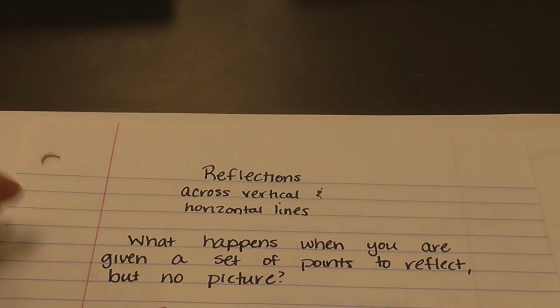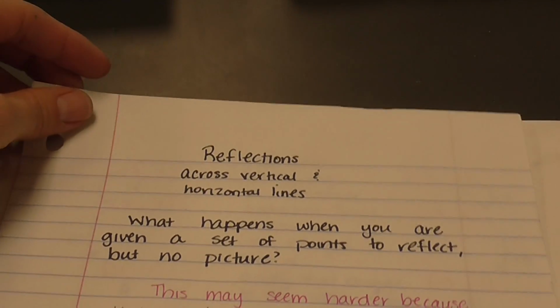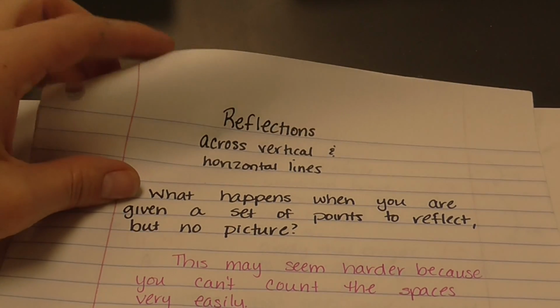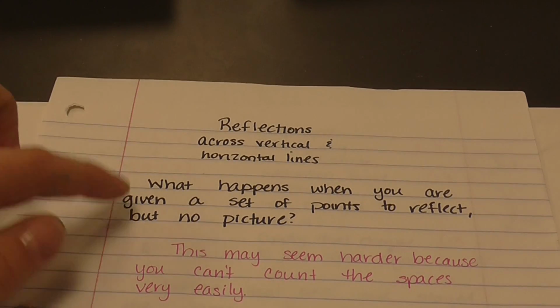Alright, so what we're going to talk about today is reflections across vertical and horizontal lines. So these are reflections that are not just over your x and y axis, but they're across lines that are either x equals a number or y equals a number. Alright, so what happens when you're given a set of points to reflect but no picture?